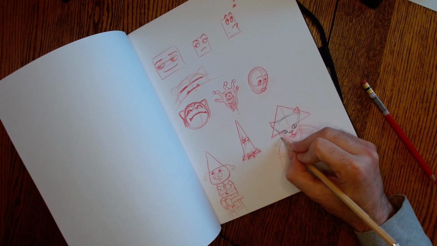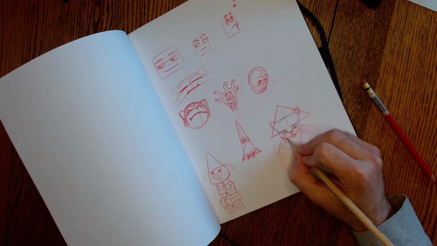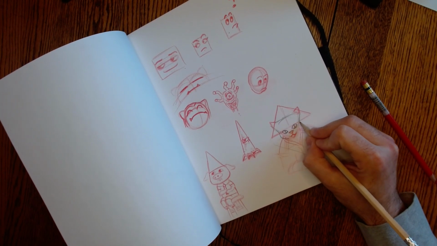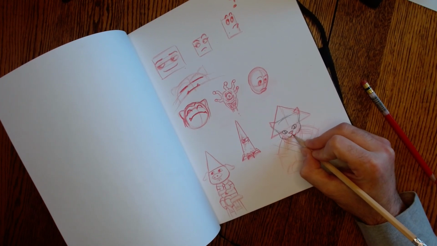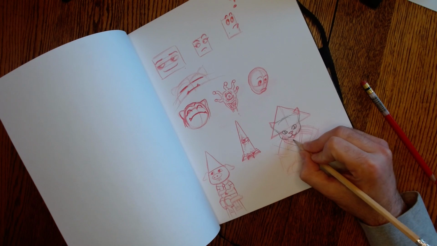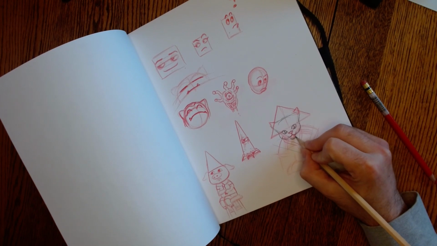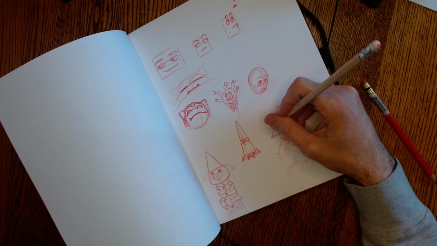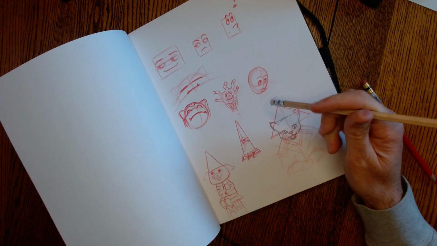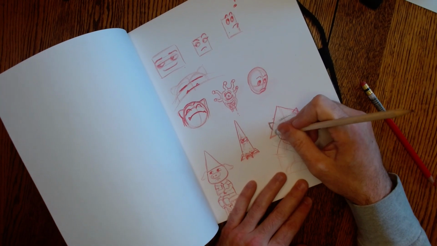Let's round it. Master of curves. Let's round out the jaw. Round ears. Same hat.